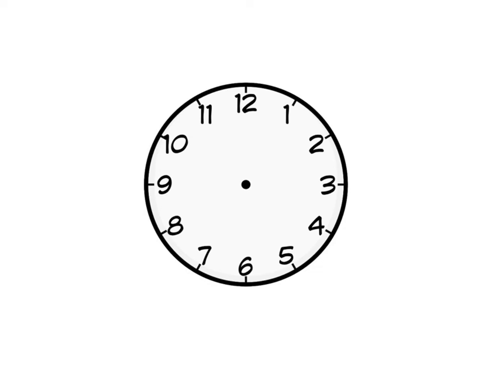Now this is a blank clock, and this part of the clock is what we call the face. The face of the clock has the numbers. Now the numbers, you'll see, go from 1 to 12. These represent our hours. There's 24 hours in a day, and we break our clock into two 12-hour halves.